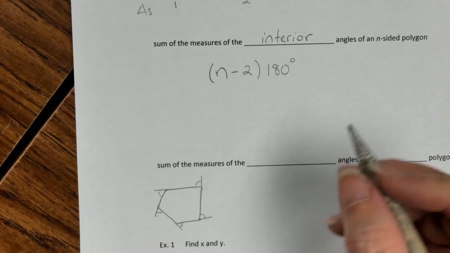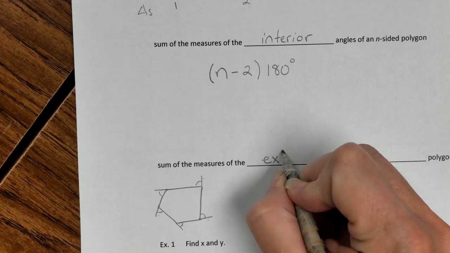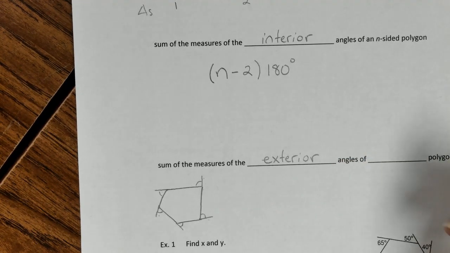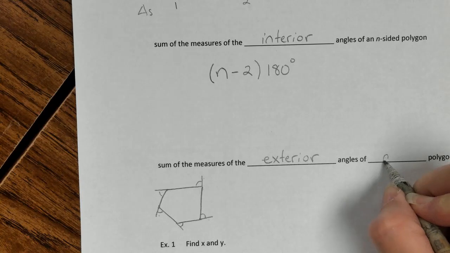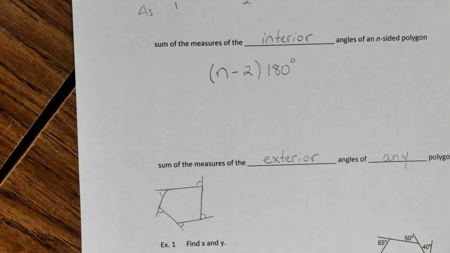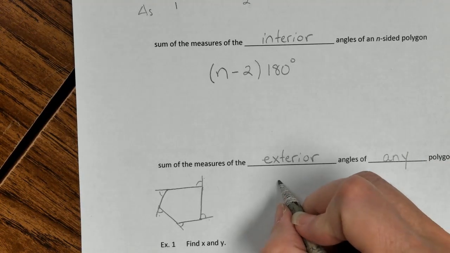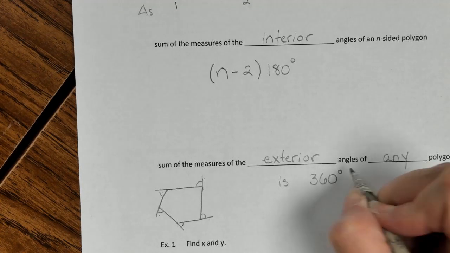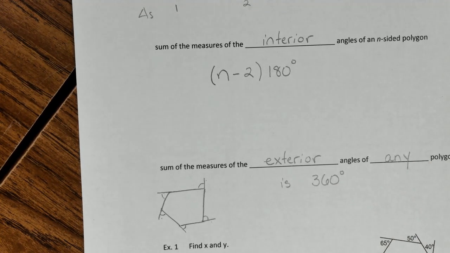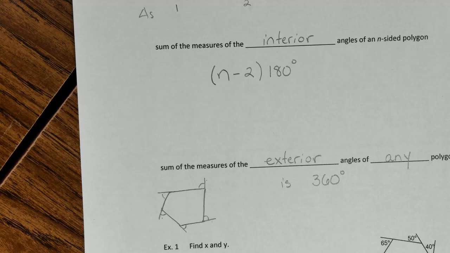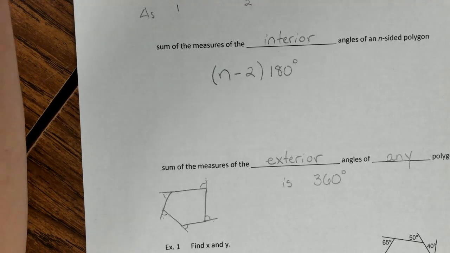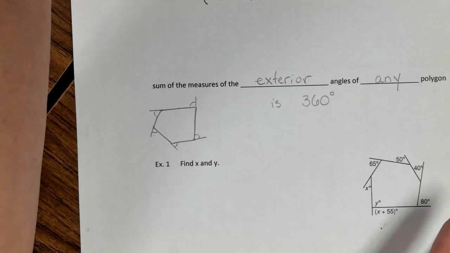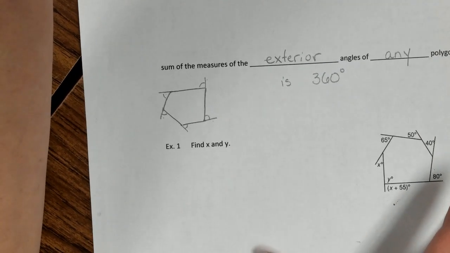Okay, the sum of the measures of the exterior angles of absolutely any polygon is 360 degrees, because we go full circle. Okay, that one's one to memorize, and you have a formula for the interiors, which we'll be using right here in example 1.